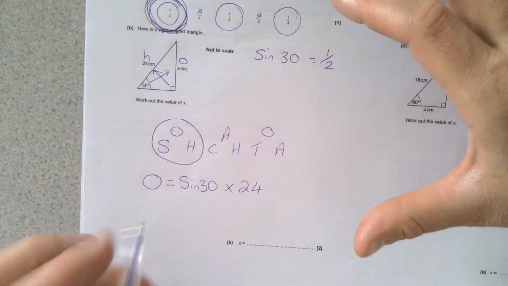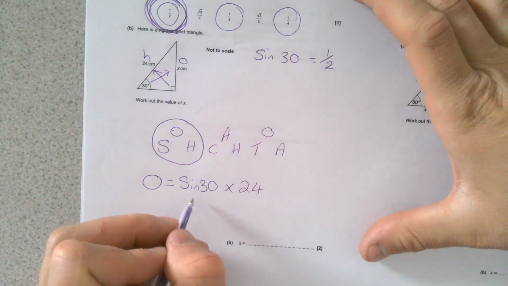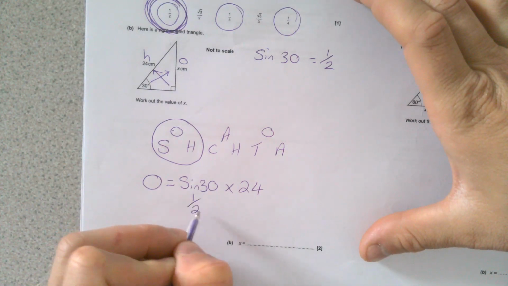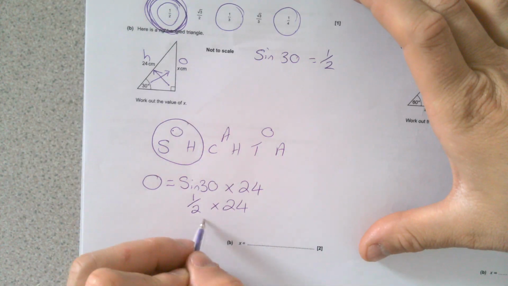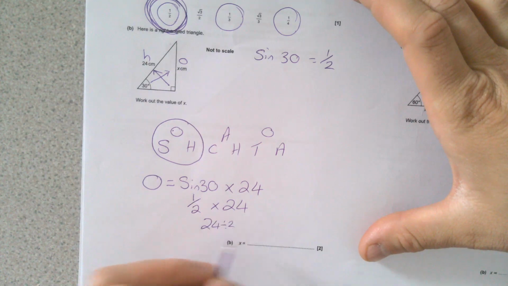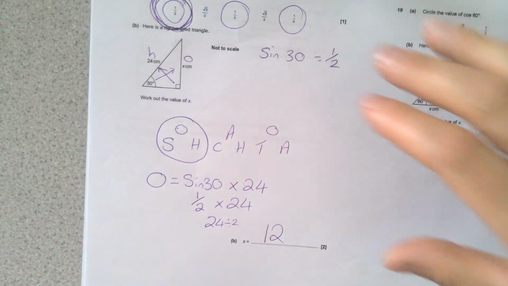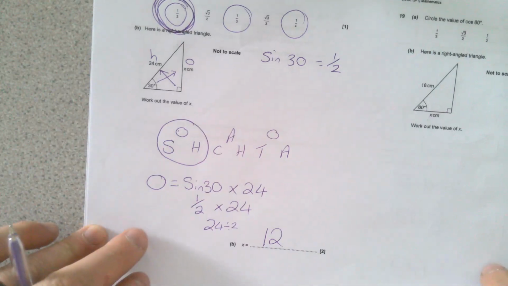So instead of using sine 30, because we haven't got a calculator, we'd use a half of 24. So it's basically doing 24 divided by 2 tells us that the answer is 12. Okay, if in doubt, go for a half.